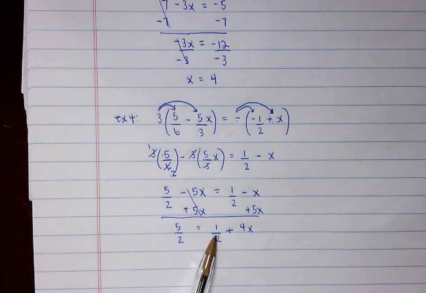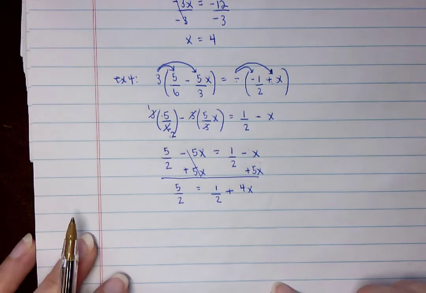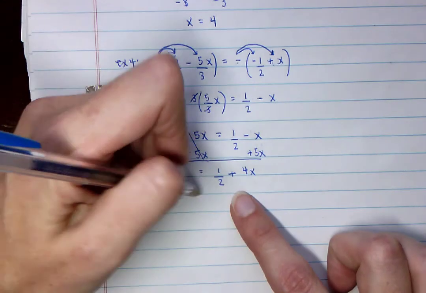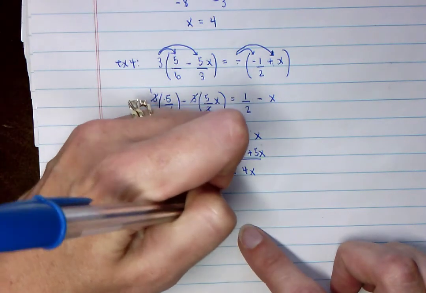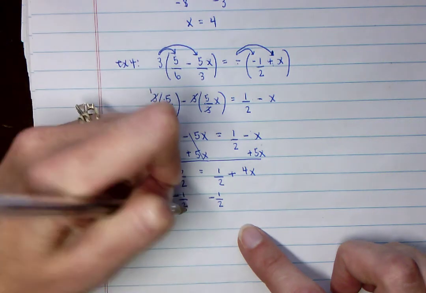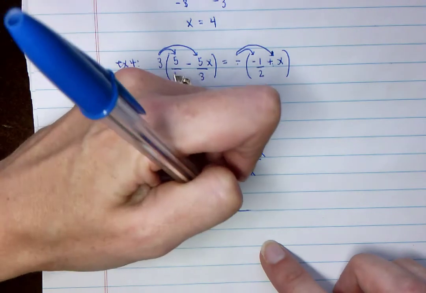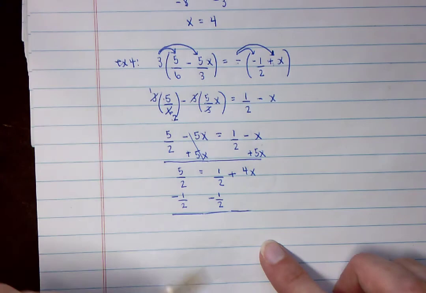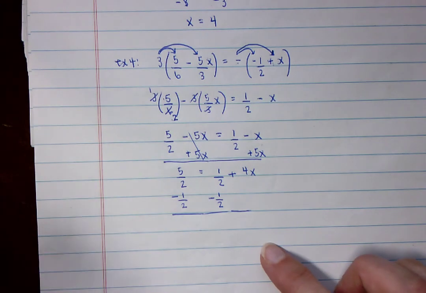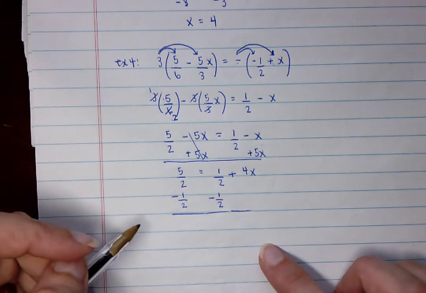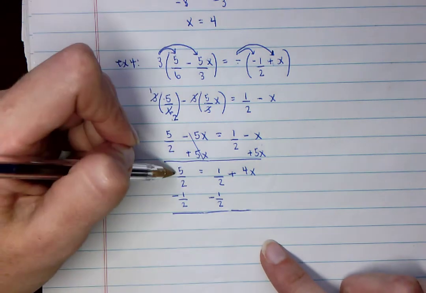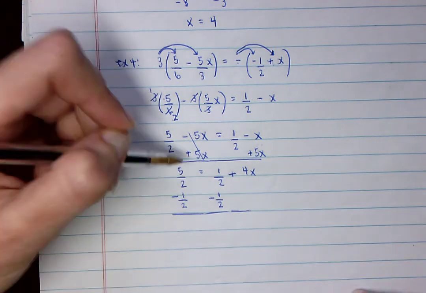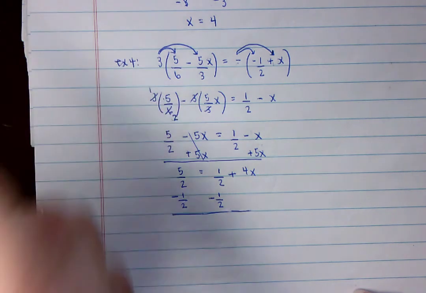Let's get the numbers on the left. In order to get the number over here, we need to get rid of it on the right. So we're going to subtract 1/2 from both sides. The only reason I'm choosing not to show you that other method is because this is going to work out nicely. Hopefully they'll all work out nicely like this, but if not, I can show you an alternate method. So 5/2 minus 1/2 is 4/2.